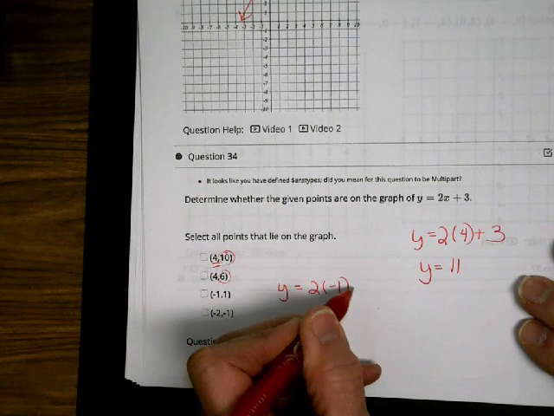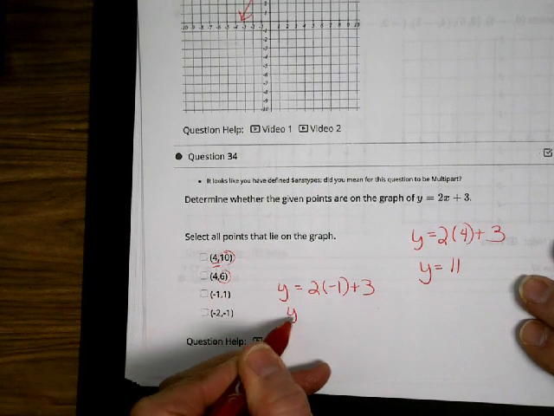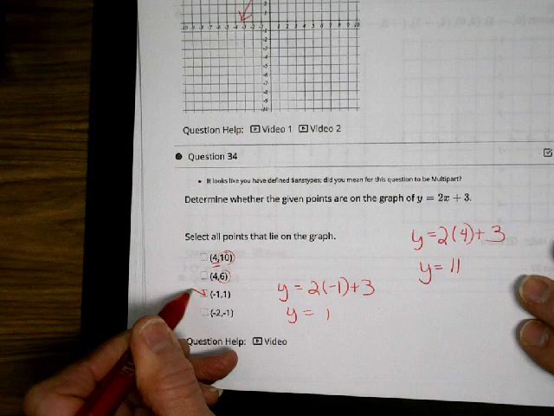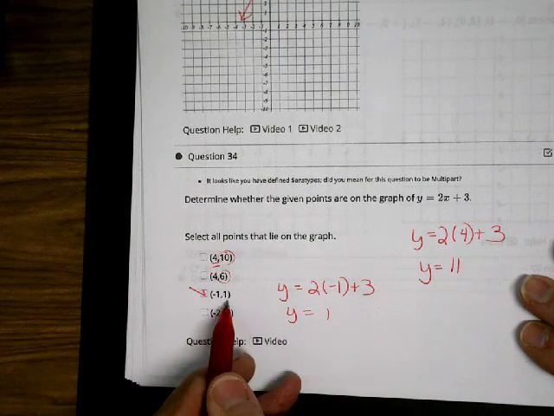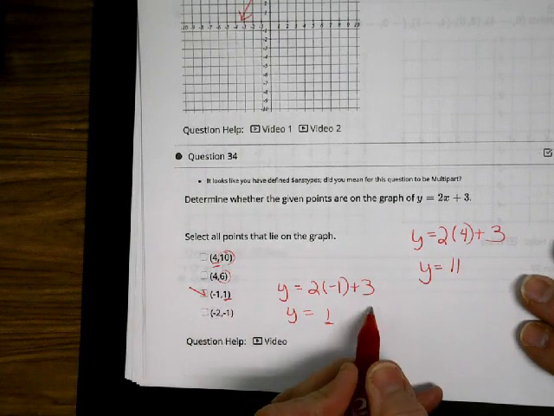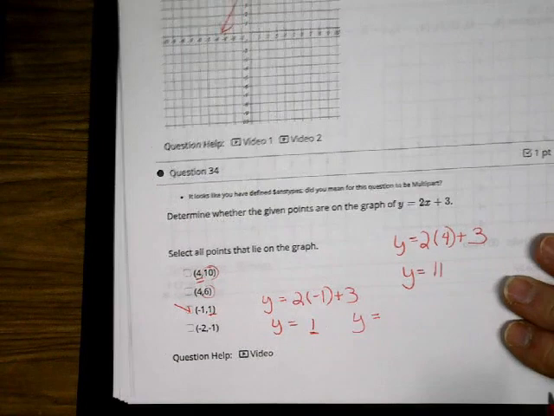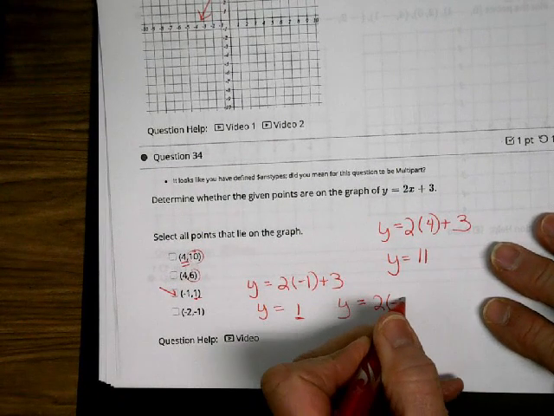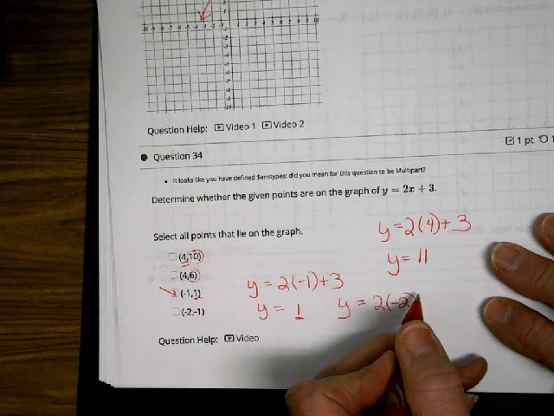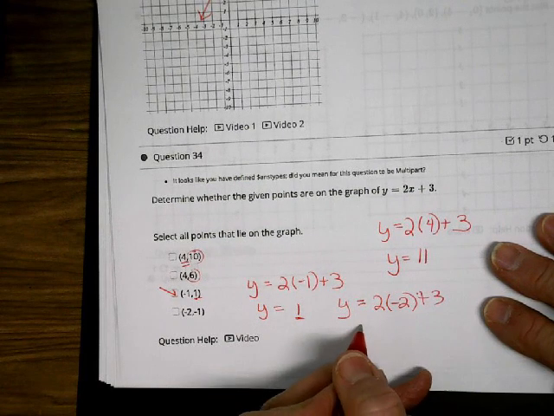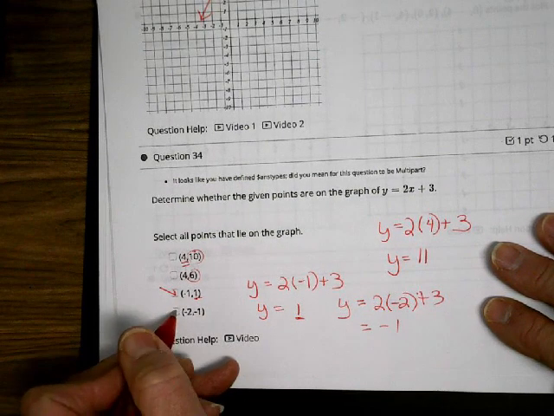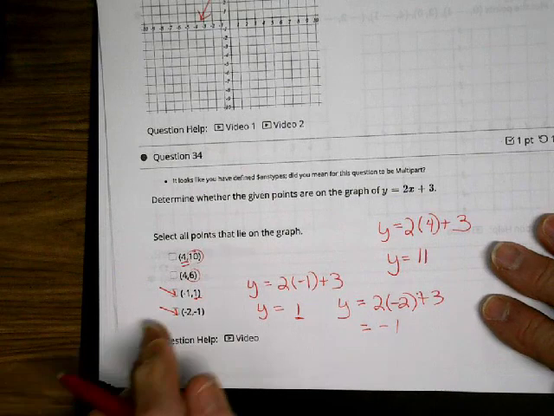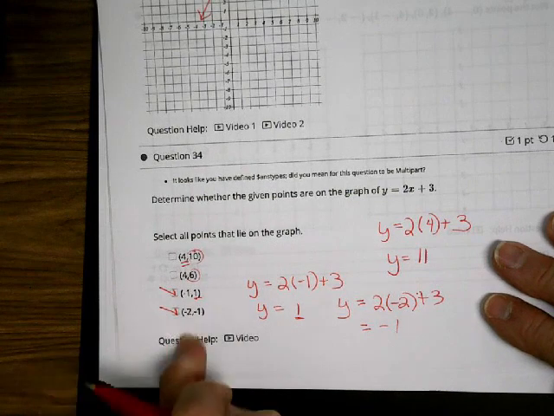So we're going to check and see y equals 2 times -1 plus 3. That one worked because I got 1 out for the y. And y equals 2 times -2 plus 3. Yeah, that one works. Those 2 work.